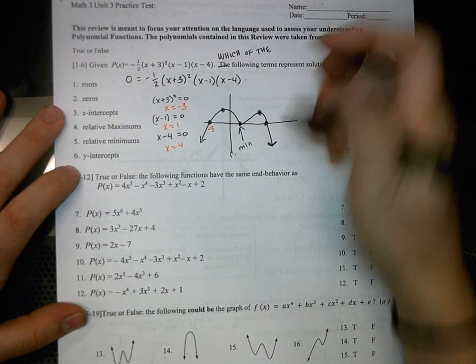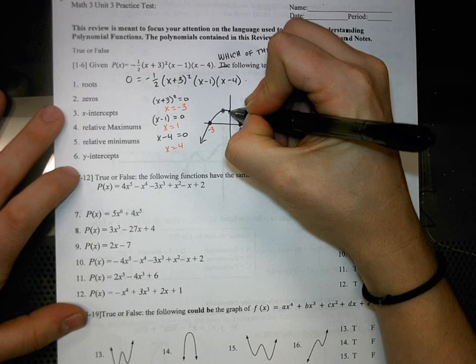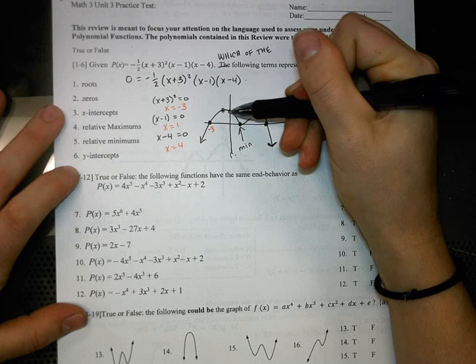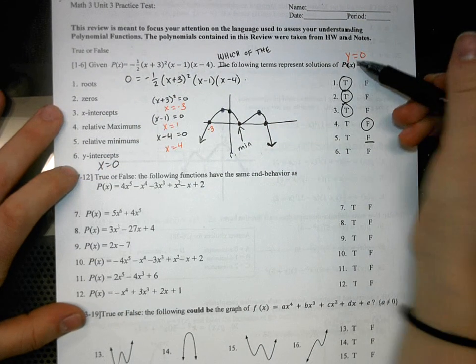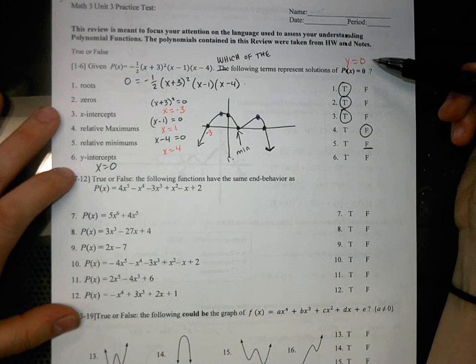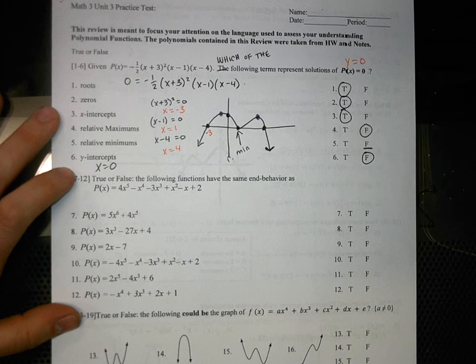My y-intercepts, well, we can see my y-intercept is right here. My y value is not equal to 0 there. My x value is equal to 0 there, and p of x equals 0 means the y value is 0, not the x value. So that one's going to be false as well.